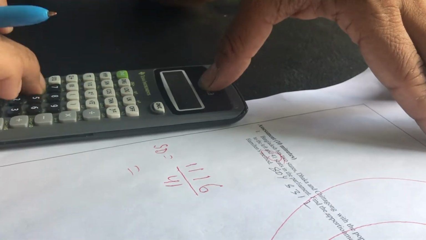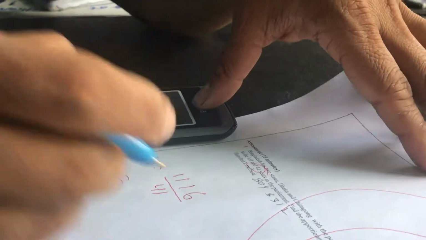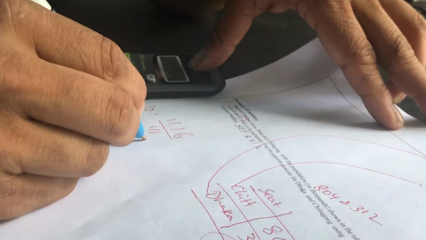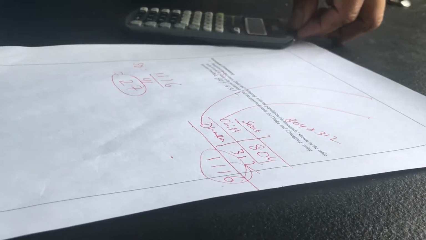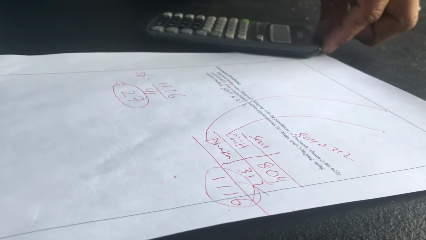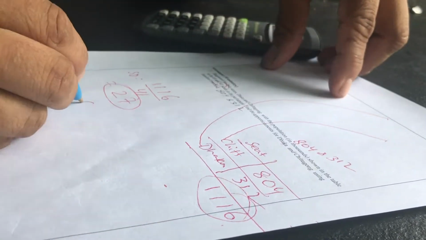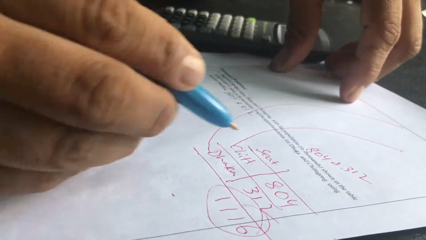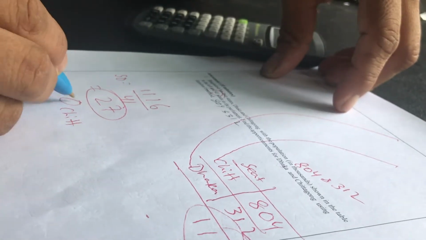1116 divided by 41 gives us 27. So now we have to find the quota for Chittagong.